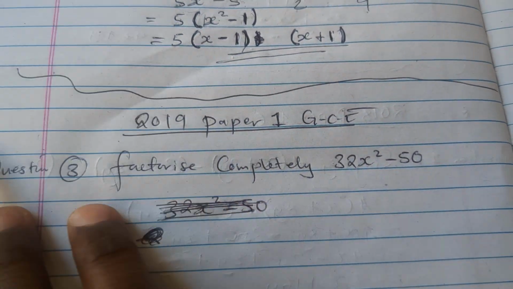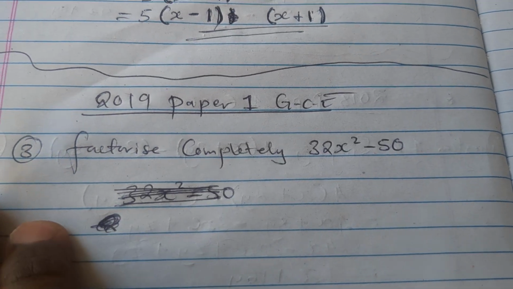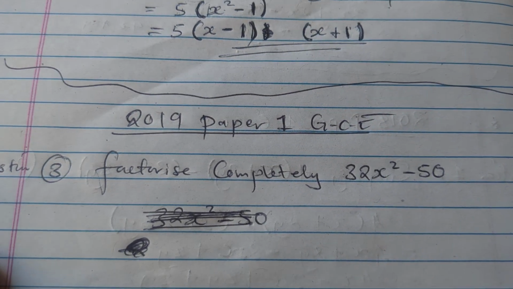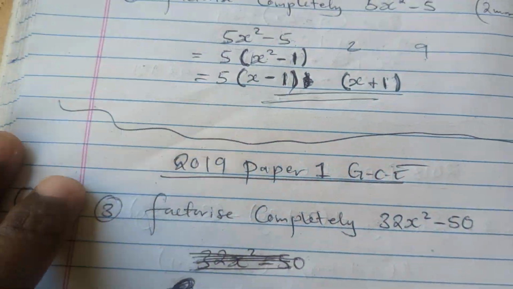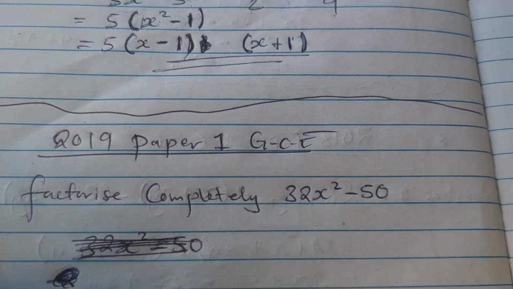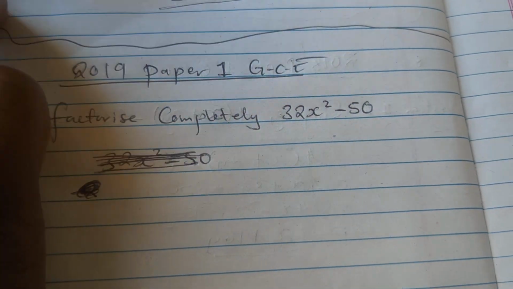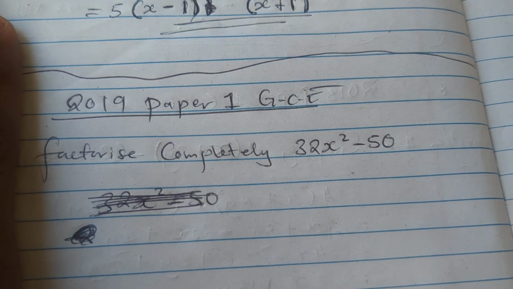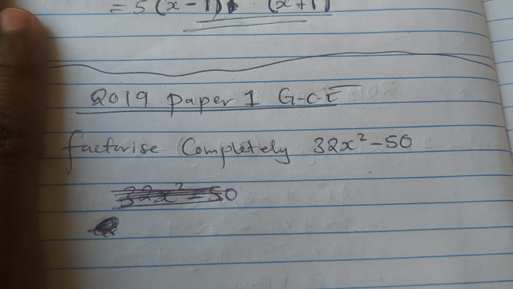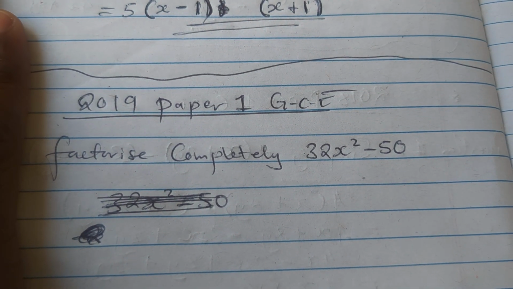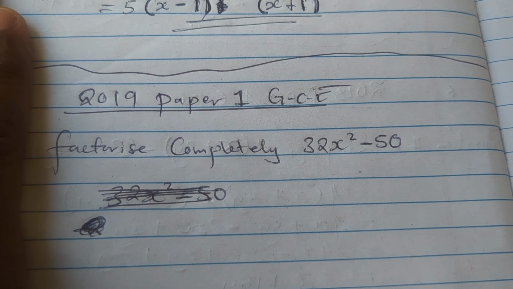We have a question coming from 2019 Paper 1 GCE, specifically question 3. The question reads: factorize completely 32x squared minus 50. Factorize completely 32x squared minus 50.